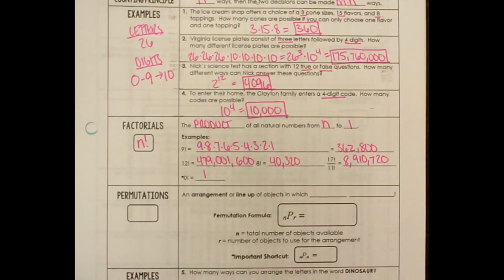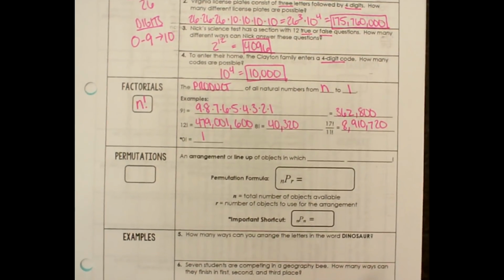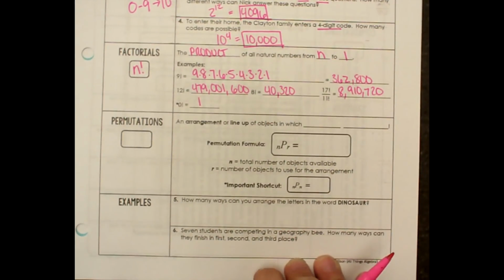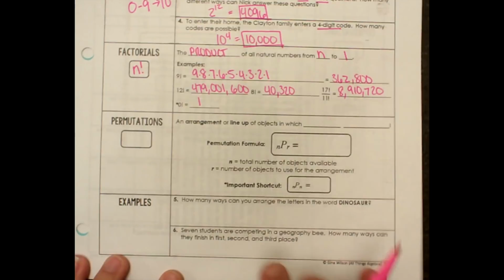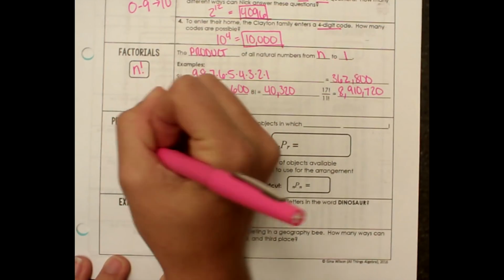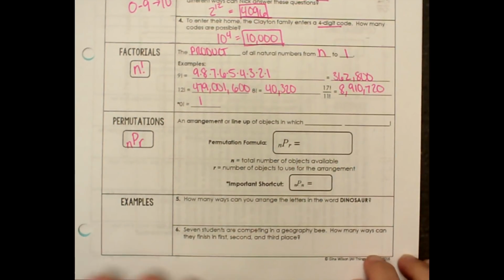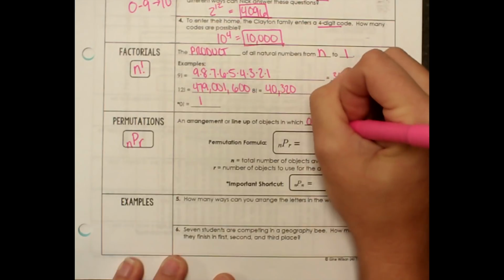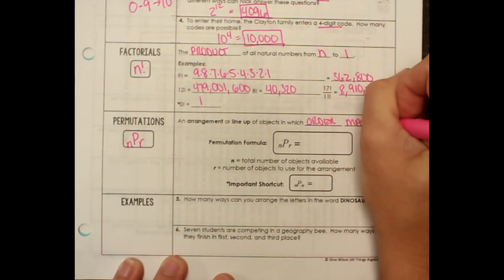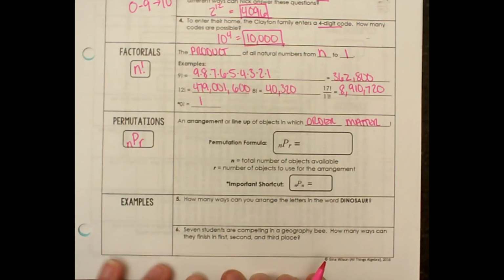All right, so the reason we have factorials is that we're going to start looking at what are called permutations. Your notation for permutations is N, little n, P, R. N and R are subscripts. They're smaller. What it means is it's an arrangement or lineup of objects in which order matters. So now, order matters. You're not just going to have a license plate with any combination of letters. Now they're saying, what if it has to be in this order? Like ABC has to be your first one, DEF has to be the second one. How many options are there now?